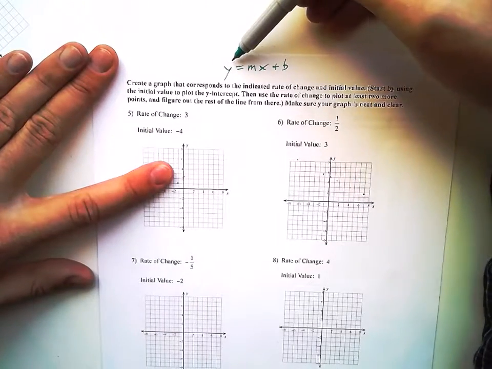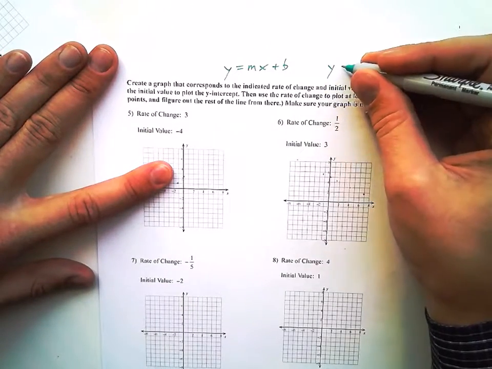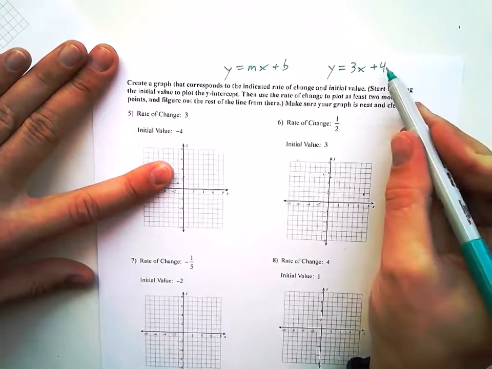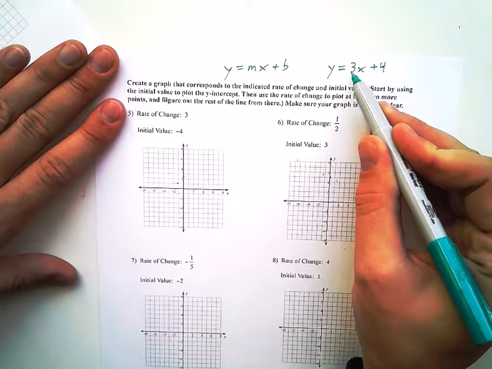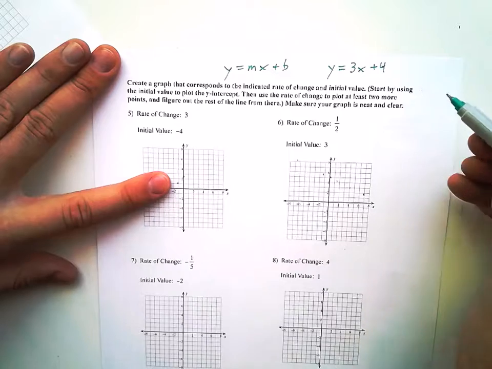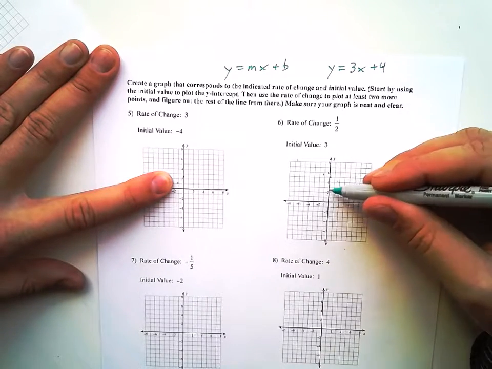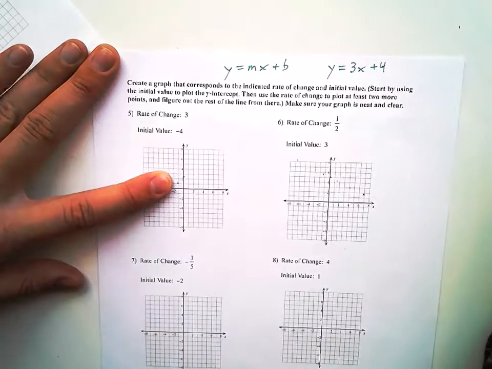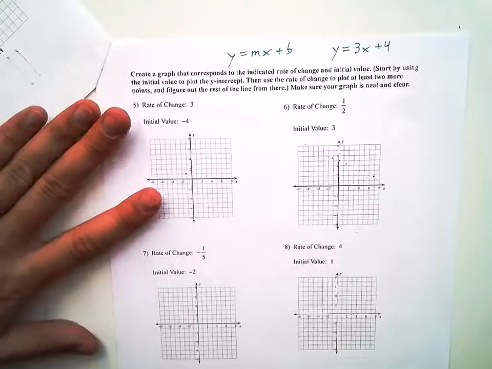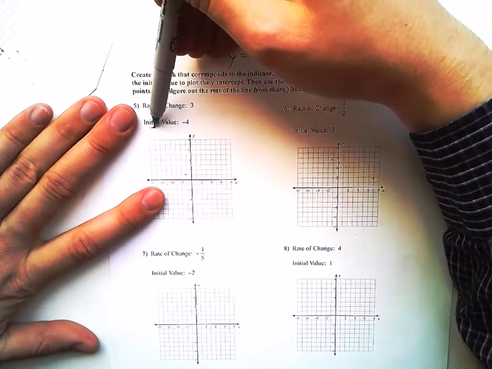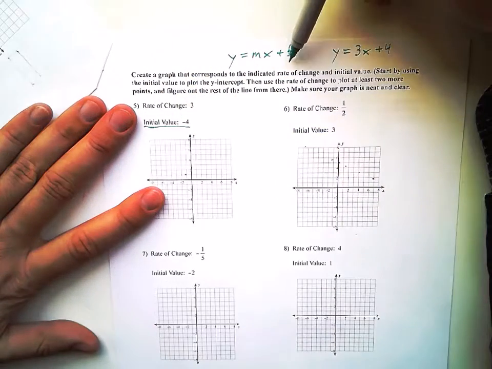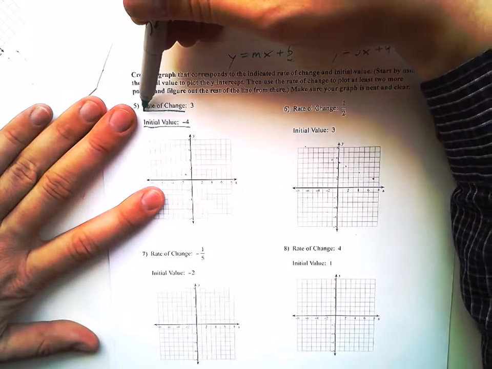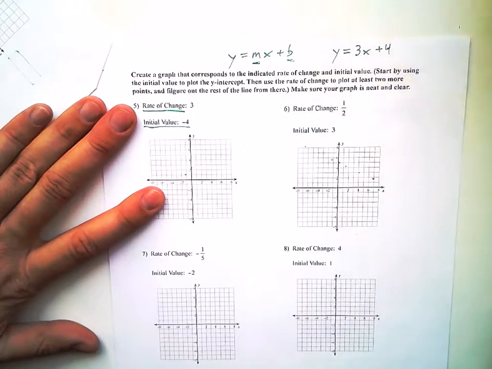And you know, if it is an equation written like that, like if it's y equals 3x plus 4, then you knew that 4 is the y-intercept and 3 is the slope. So you'd go to 4 on the y-axis, and you'd start going up 3 over 1, up 3 over 1. So this is just like that. So initial value, that tells you the y-intercept. And rate of change, that is the slope of the line.